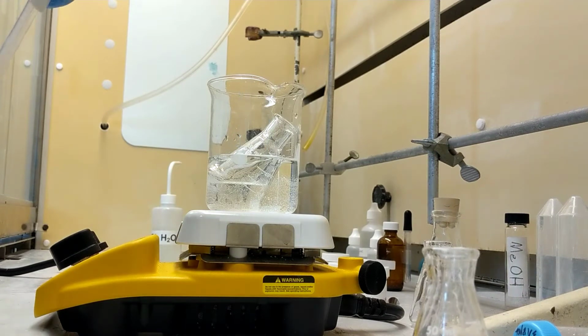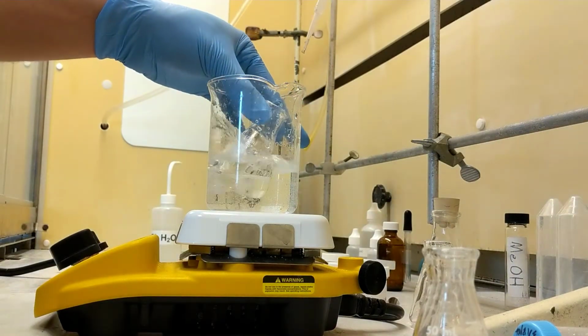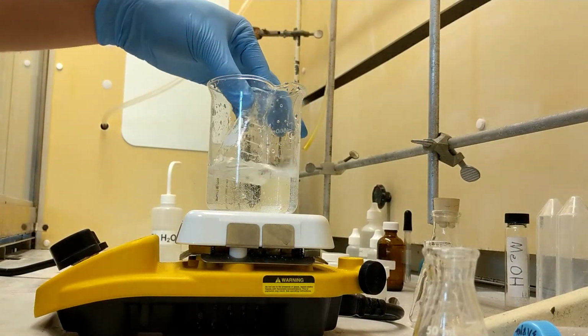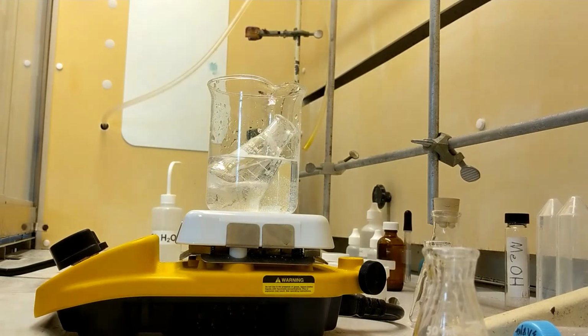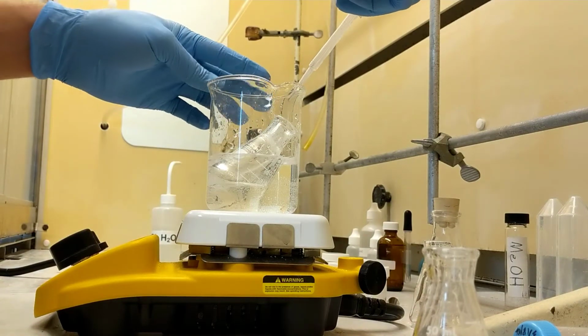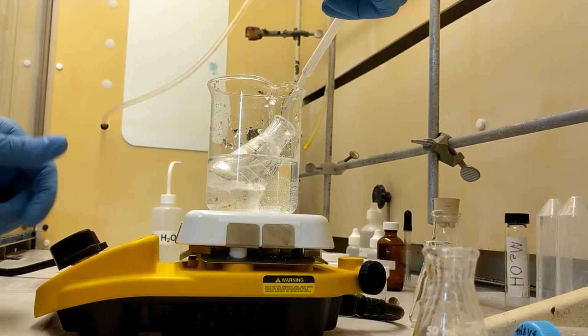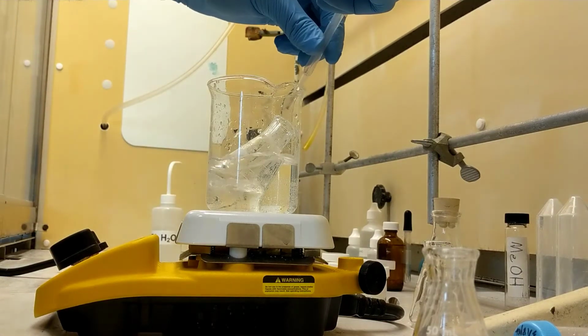I mean, evaporate off all the methylene chloride. Maybe a little less power. So I'll just work like this until it all evaporates off, and I'll come back to you guys then.